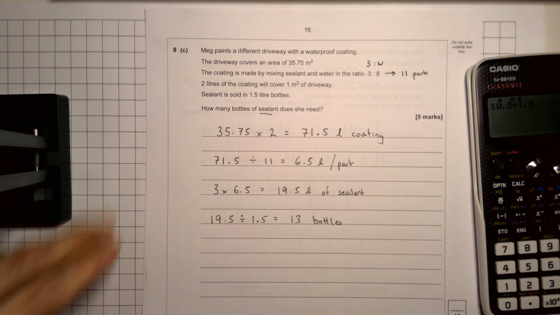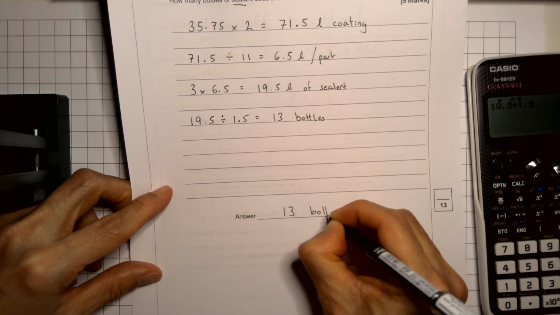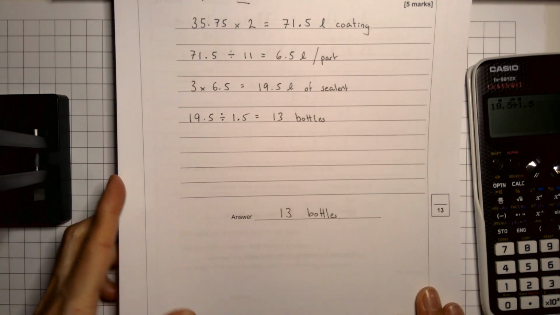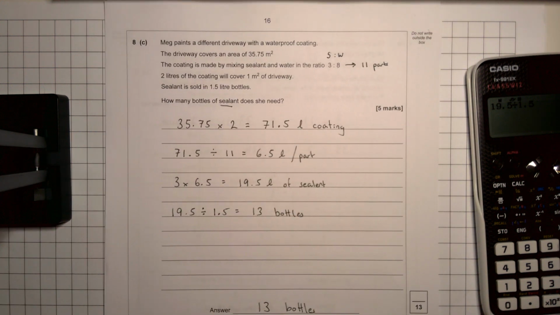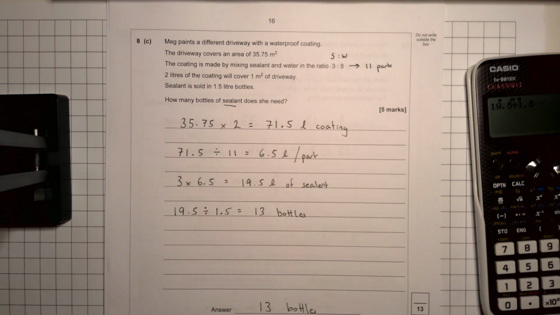Okay, and that's our final answer, so let's write it down. We need 13 bottles. 5 marks for that question. So it's a ratio question, but it's a little bit more complicated because there's a few more steps in it.